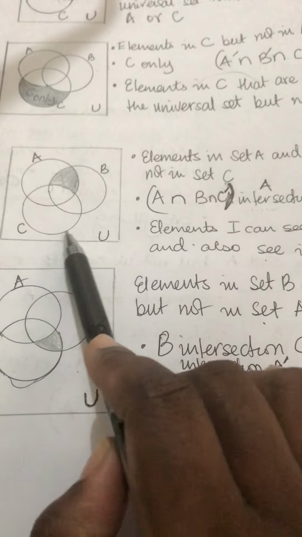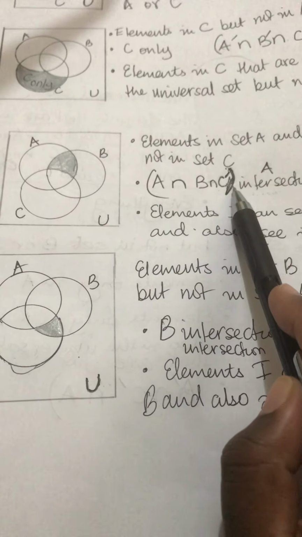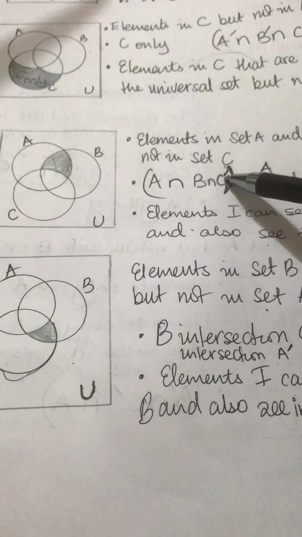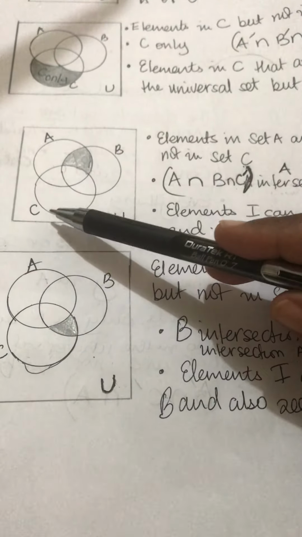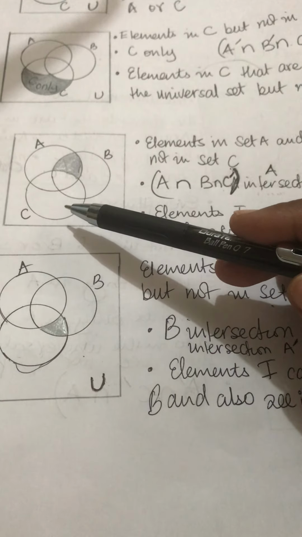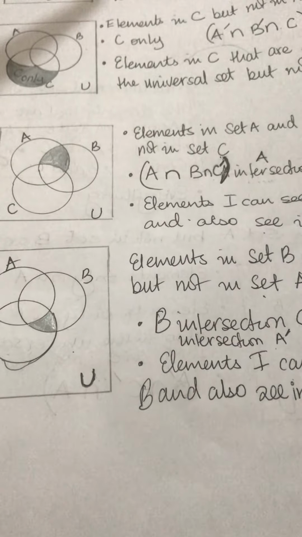So here, I did not color C. So I write all my three letters. I will write intersection. And then I'll put the complement where I did not shade. So if I didn't shade you, you're a complement. Okay?